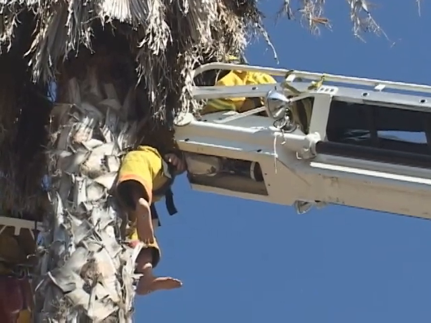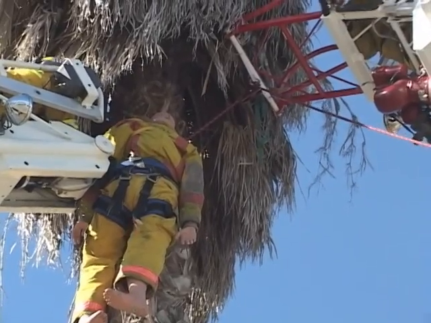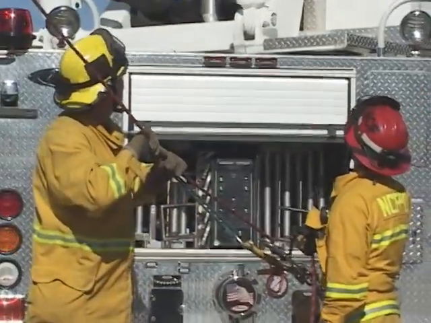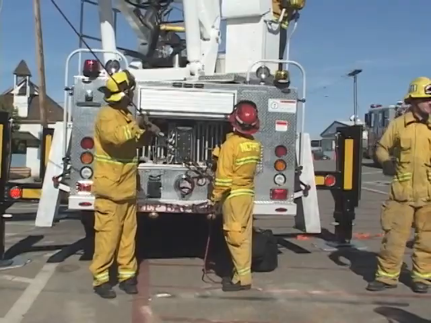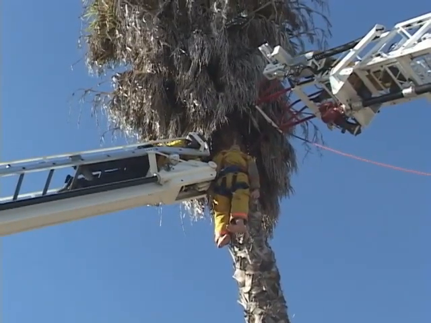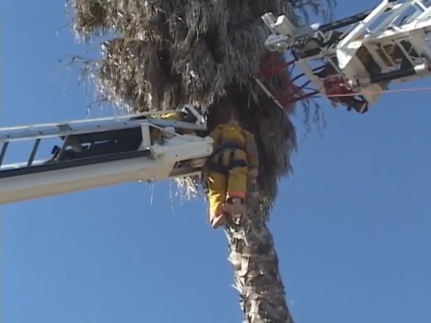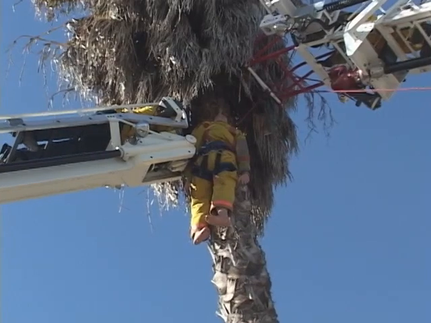We're ready to go ahead and go up and take the pressure off of his harness. First, raise the victim up to release tension from the harness so that you can transfer his weight to your belay system. Good.